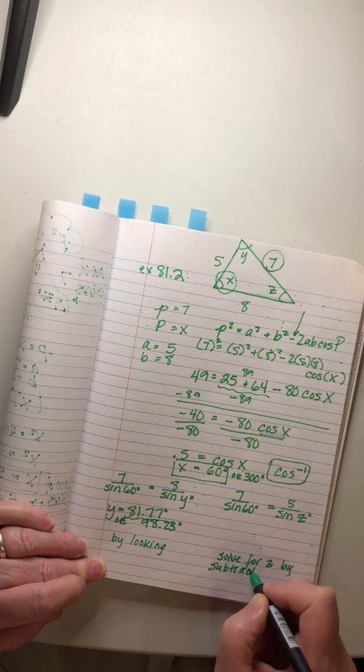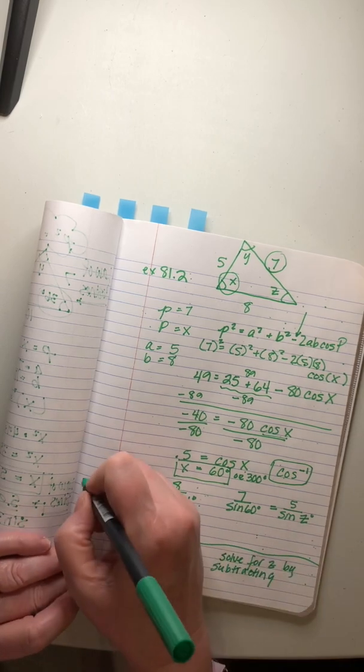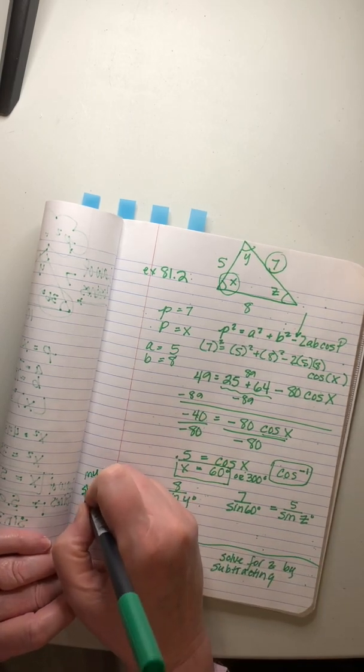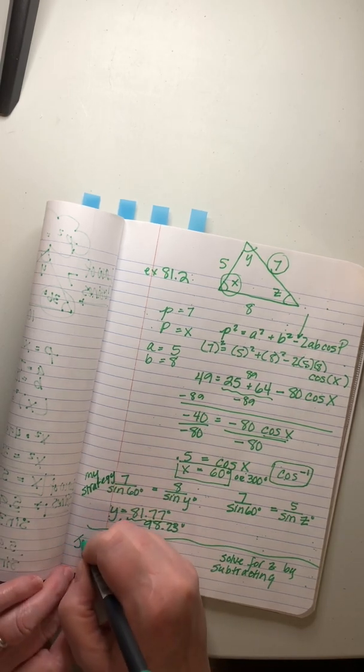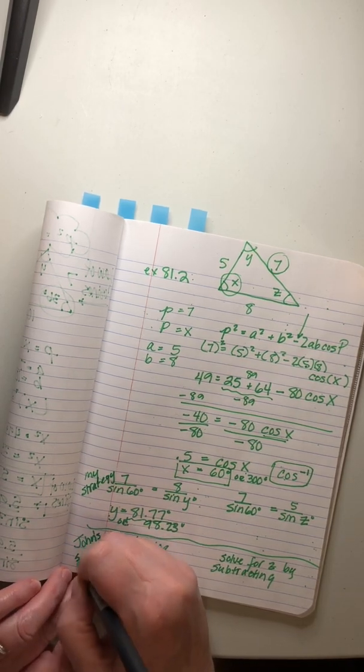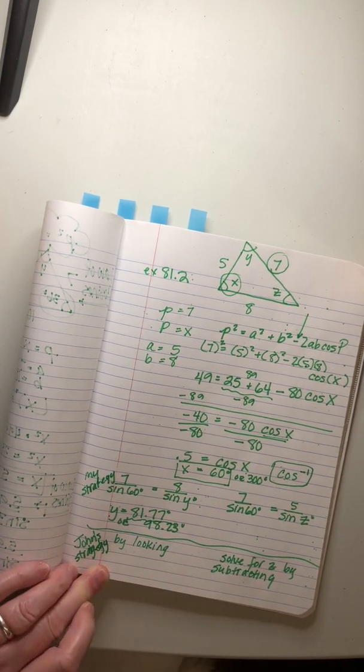I don't like this. Okay, this was John's strategy. This is my strategy. And this is John's strategy. Here's what I think. Strategy. I spelled that wrong. Sorry. Here's what I think.